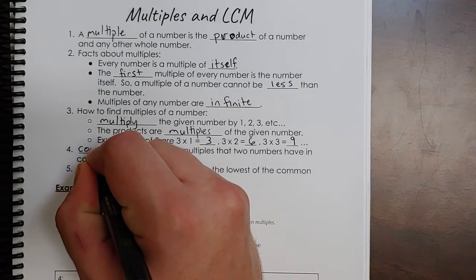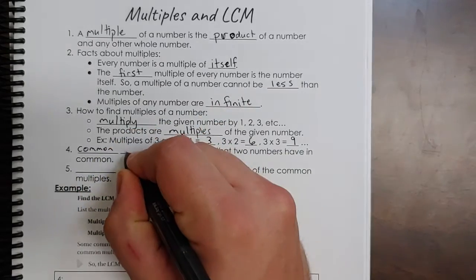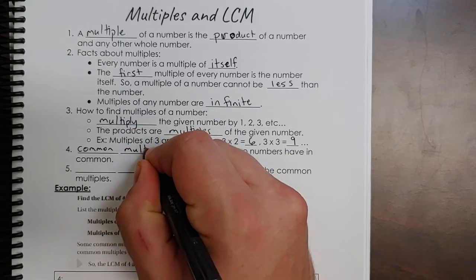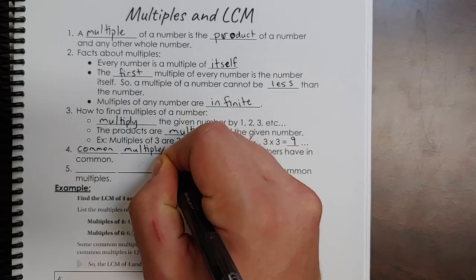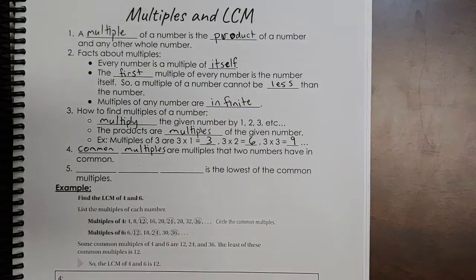Common multiples are multiples that two numbers have in common. So they have the same one. So multiples of 2 and 4, 4 and 8 would be multiples of 2 and 4 that are common. Because when you multiply those numbers by other numbers, they get that. 2, 4, 6, 8, or count by 4s, 4, 8, 12. They both have 4 and 8.